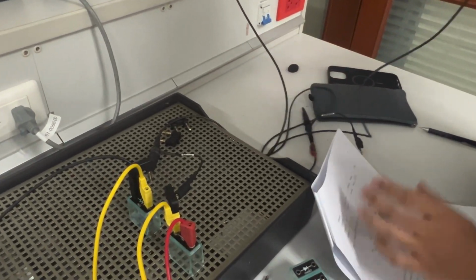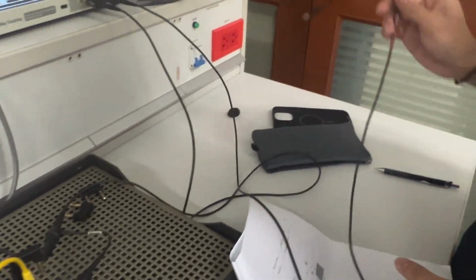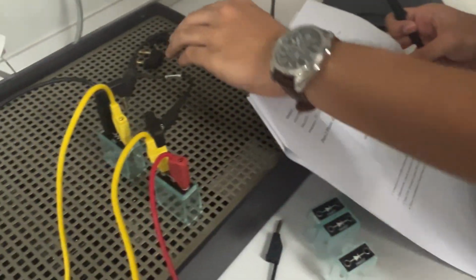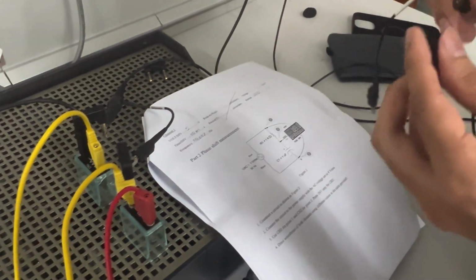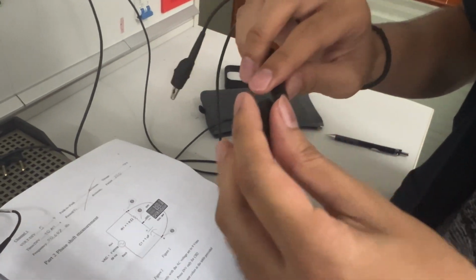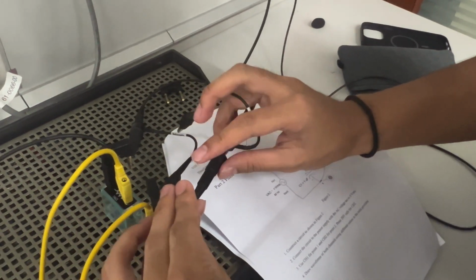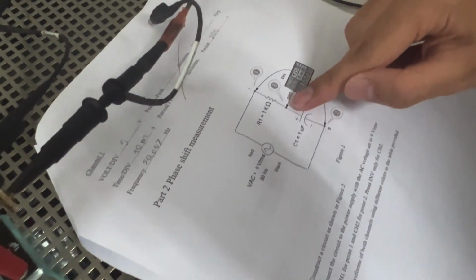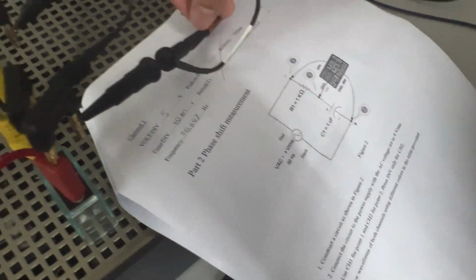So for channel two, the positive has to be here, and the negative is on the same spot as channel one.